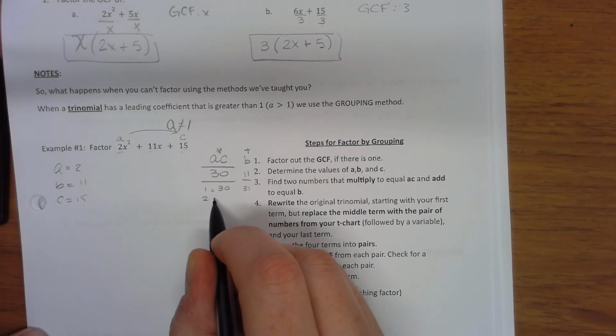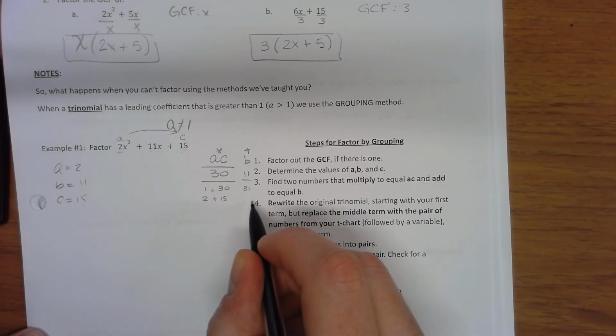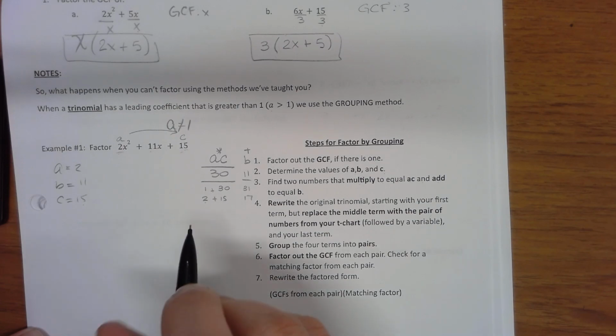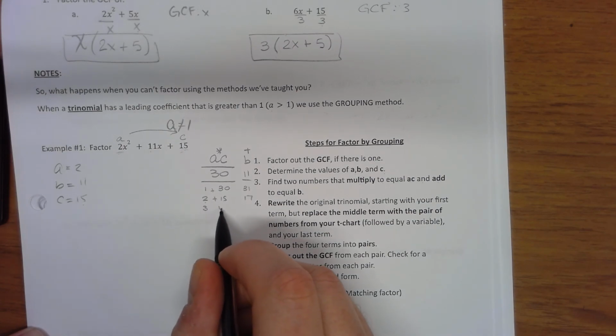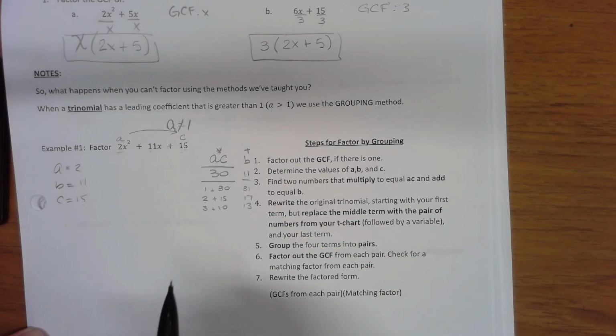Does 2 go into 30? 2 goes in 15 times. 2 and 15 make 17. We're getting closer to 11. 3 goes into 30 10 times. Add these together, that makes 13. We're getting even closer to 11.